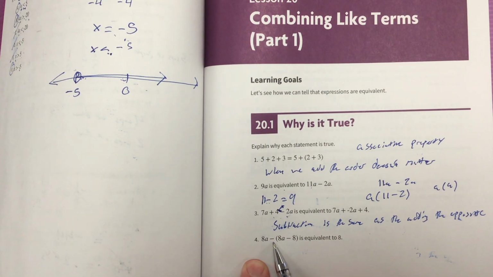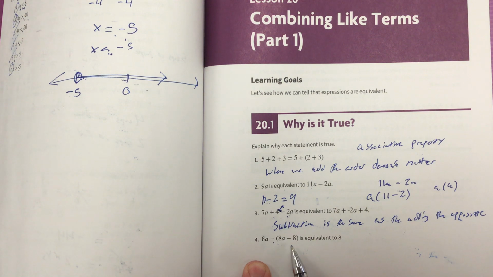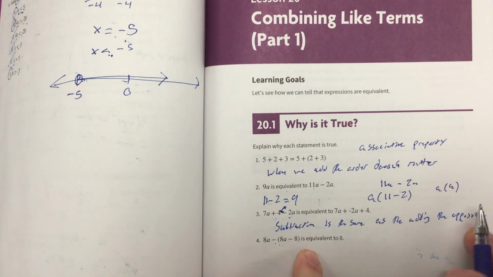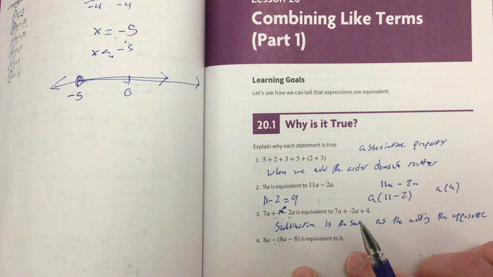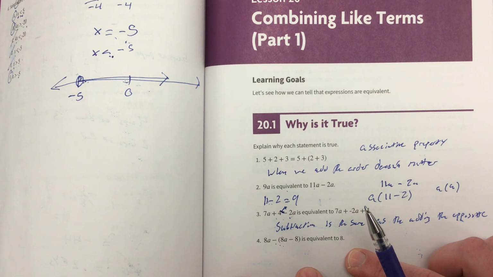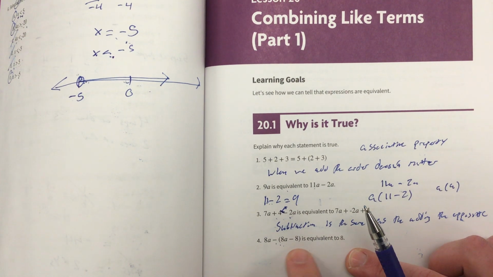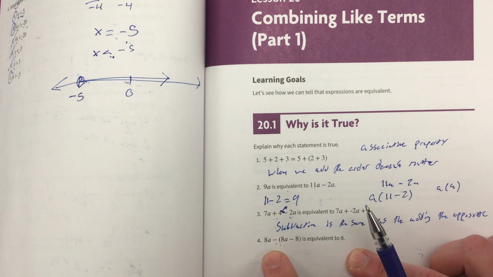We have 8a minus, and then in parentheses, 8a minus 8 is equivalent to 8. Autumn, why are those the same? I said it because the answer is 8, so that equation would give you the 8, and then 8 is 8. So you're saying if we simplify the left side, it'll be 8? Yeah. I'd agree with that. Sophie, do you have something different?